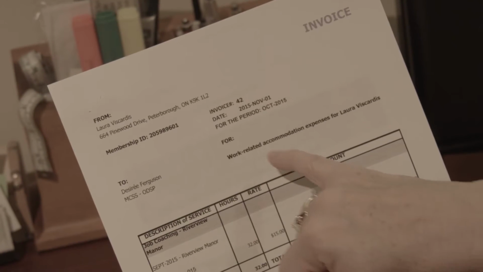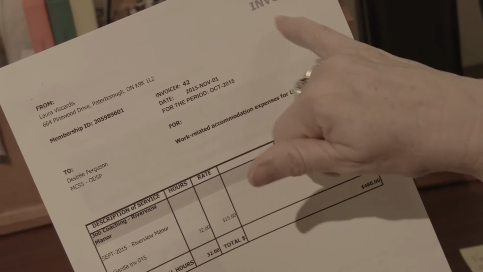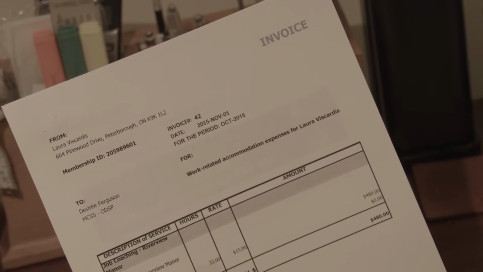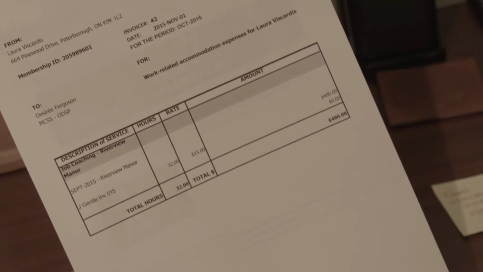Then we need to type up an ODSP invoice for work-related accommodation expenses. This amount on this invoice is the amount of money that is paid to the supporter who supports Laura at her paid employment. So I have to submit an invoice with that amount, and that invoice offsets how much they're going to claw back the amount of money that Laura makes from her pension. So that's really important. Otherwise, she would be losing more money off of her pension from working.